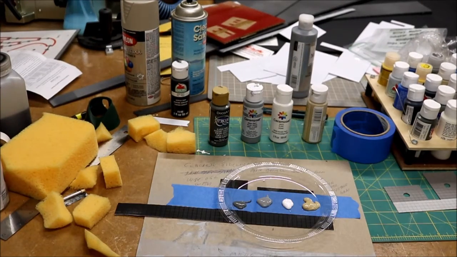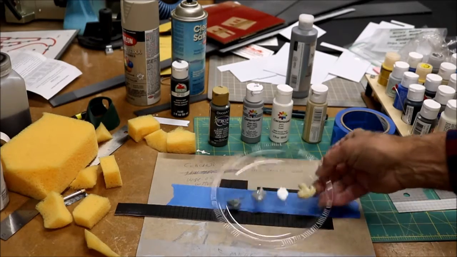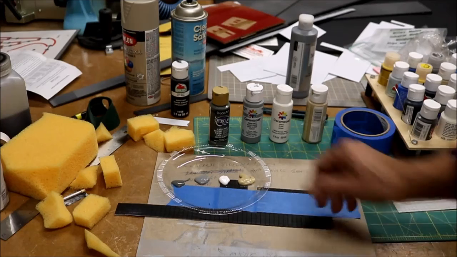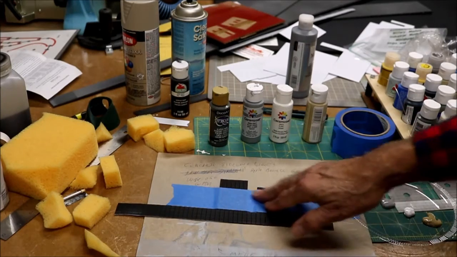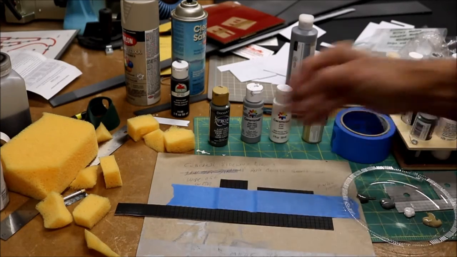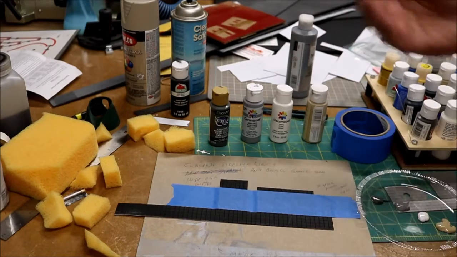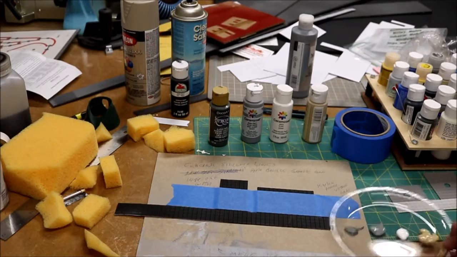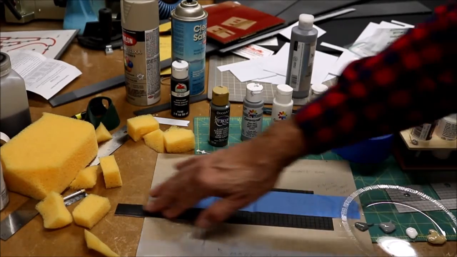Okay, here we go. These are the 4 colors that I talked about that are right here. I tape this down to kind of mask the building foundations and also to use less paint. You can really paint those too. I wanted to keep the foundations black, so I'm just going to do the sidewalk here.